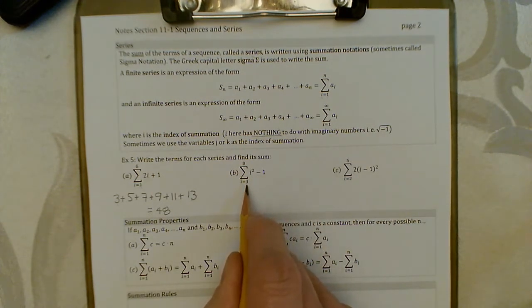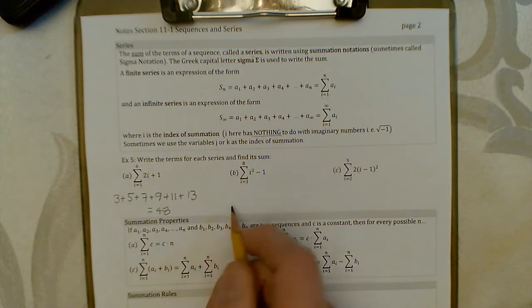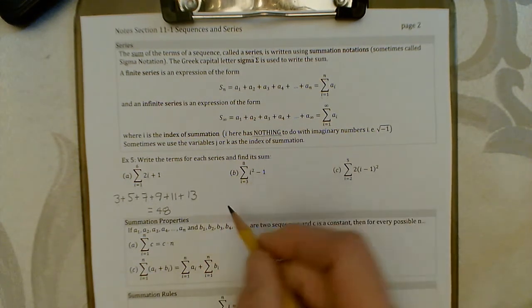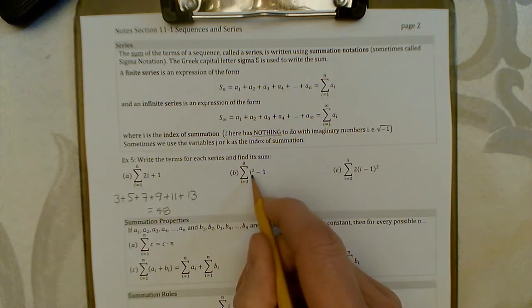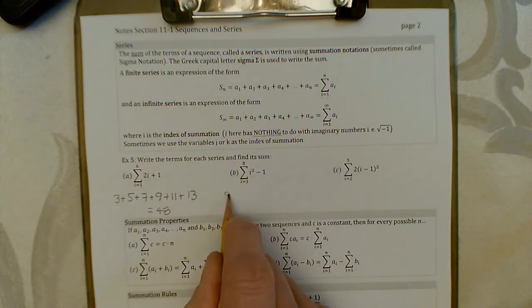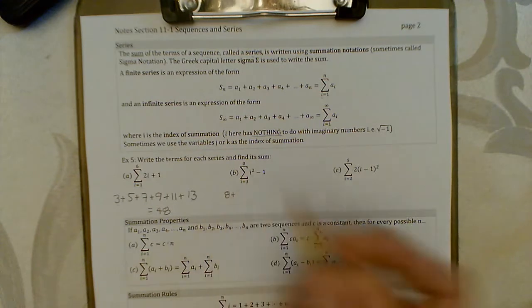This time we're not starting at 1. You're not always going to start at 1. This time we start at 3. So a sub 3, if you want to think of that, the first term we're concerned with is going to be using an i value of 3. So I put a 3 in there. That's 3 squared is 9, minus 1 is 8. So our first term that we're going to deal with is 8.